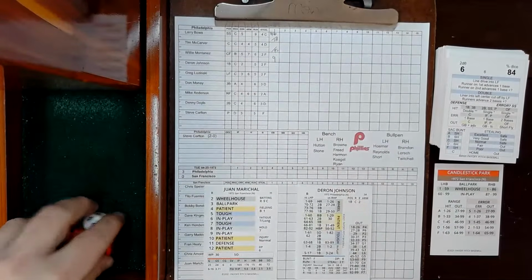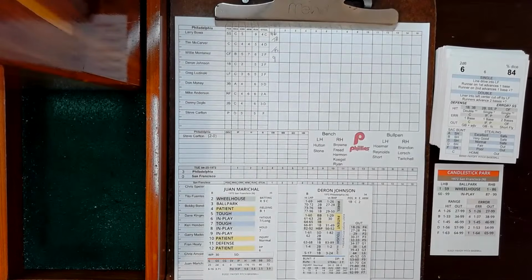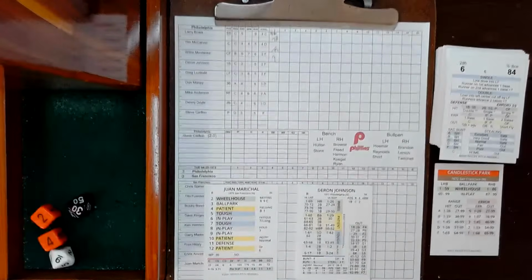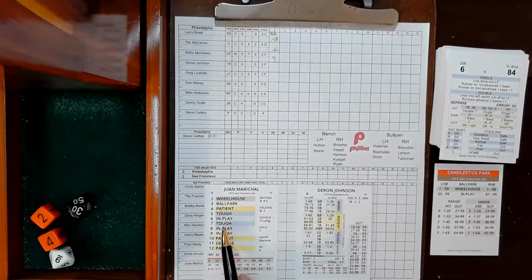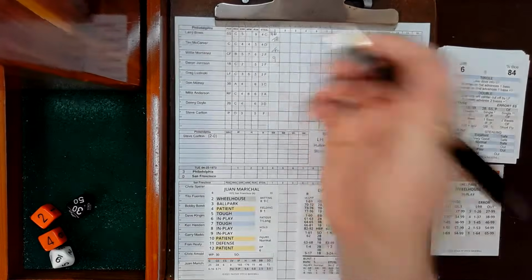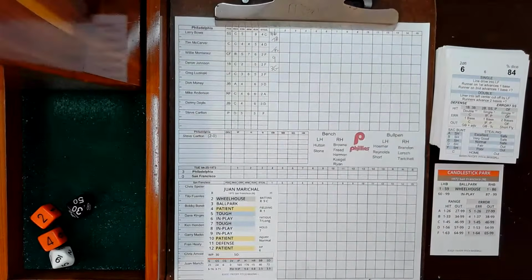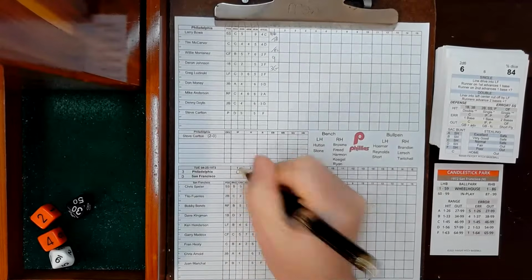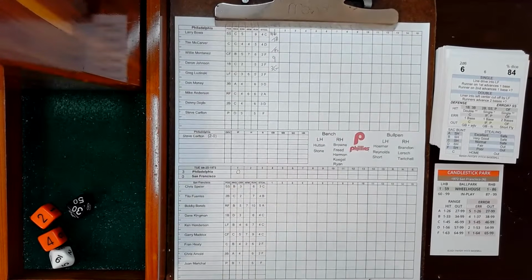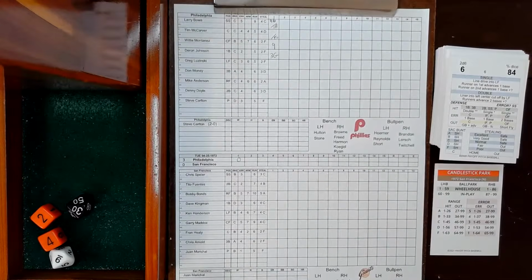For Darren Johnson, the first baseman, we get a 6, which is in play, 39. And in play only goes to 24. So a 39 is a ground ball to first. That's the third out of the inning, so there's no need to check for any kind of double play. It's just an out. And that will do it for the Phillies in the first inning. We go to the bottom of the first. It is Philadelphia nothing.